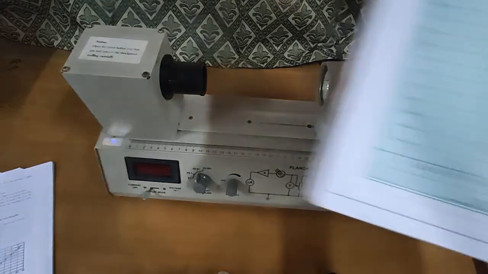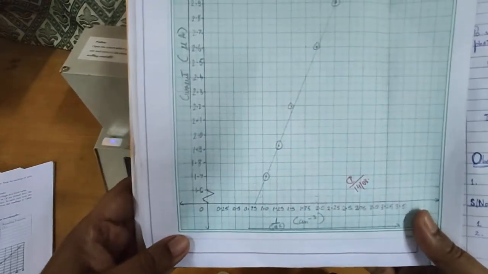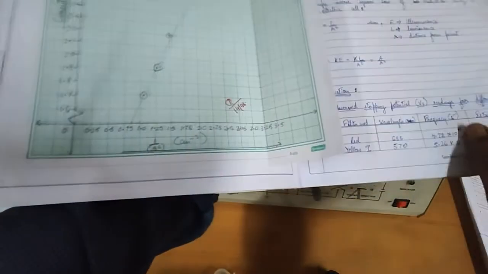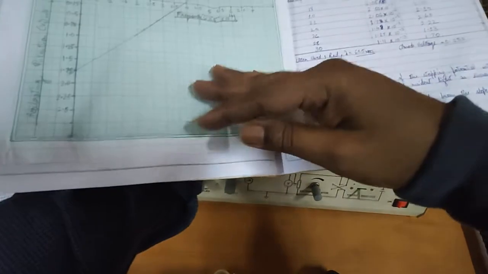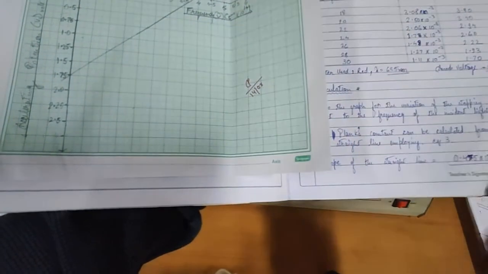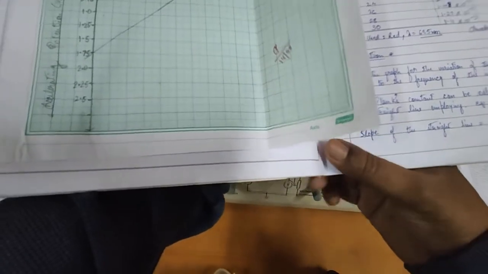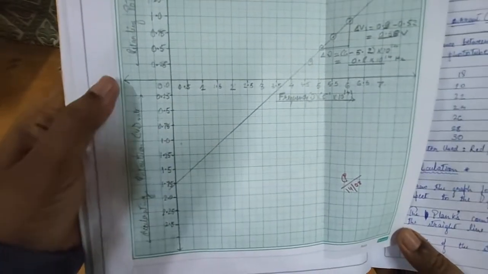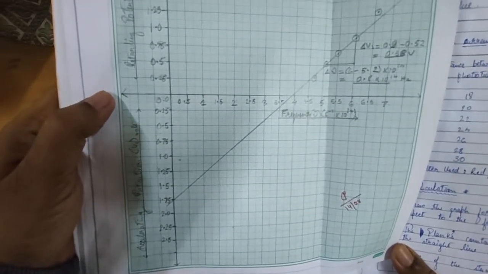So you can see the plotting, something along this is the inverse square. Yeah, so this is the frequency versus retarding potential.